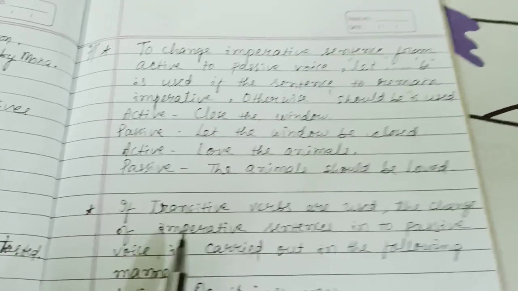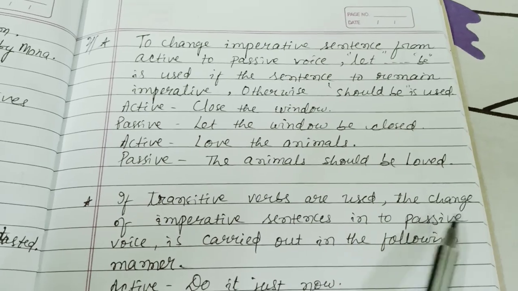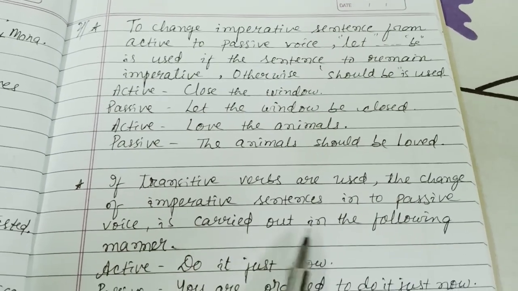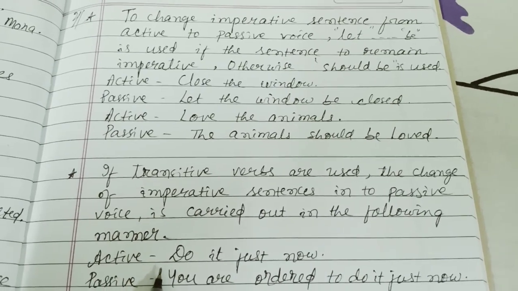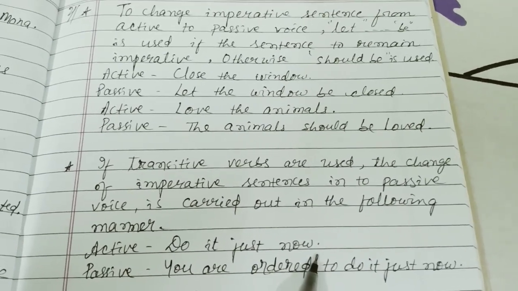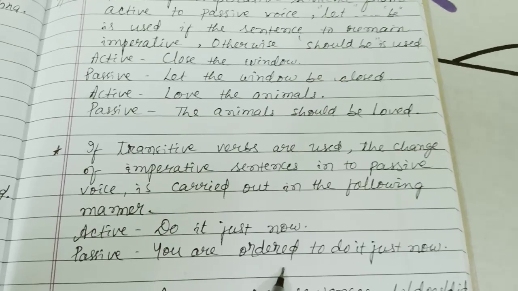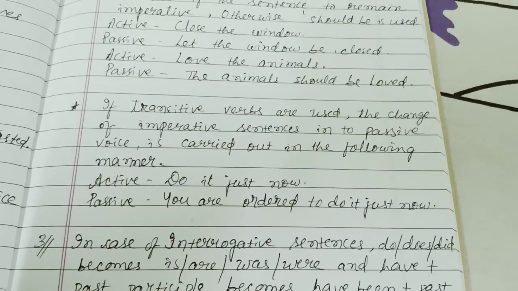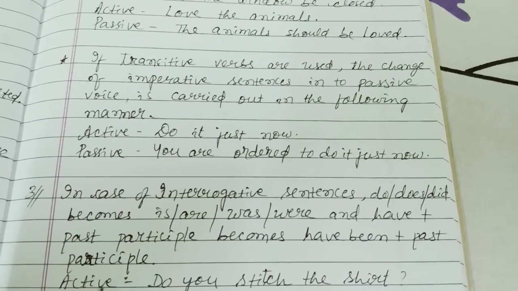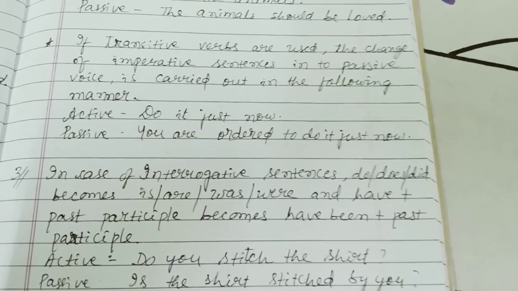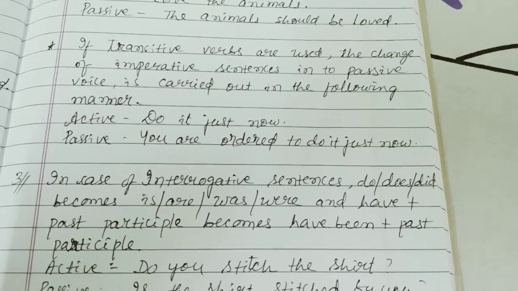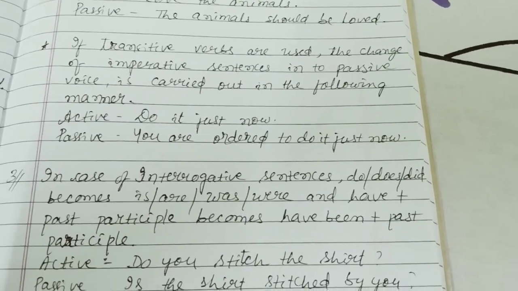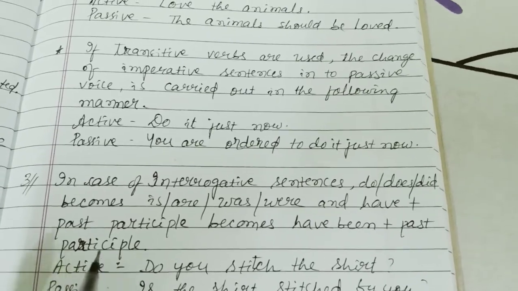Next, if transitive verbs are used, the change of imperative sentences into passive voice is carried out in the following manner. How will it be? "Do it just now." Then passive voice: "You are ordered to do it just now." Are you understanding transitive verbs? Declarative sentences are over, imperative sentences are over. Now we have to come to interrogative, the question mark, isn't it?